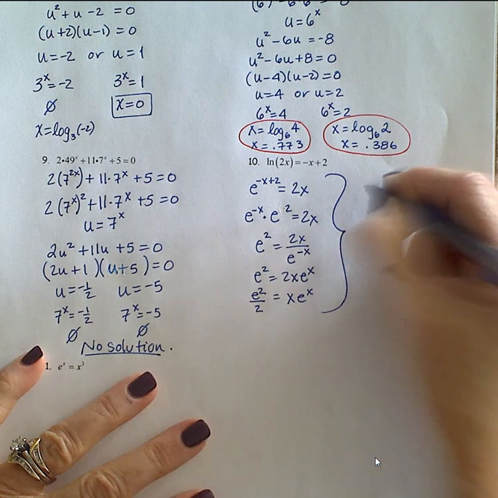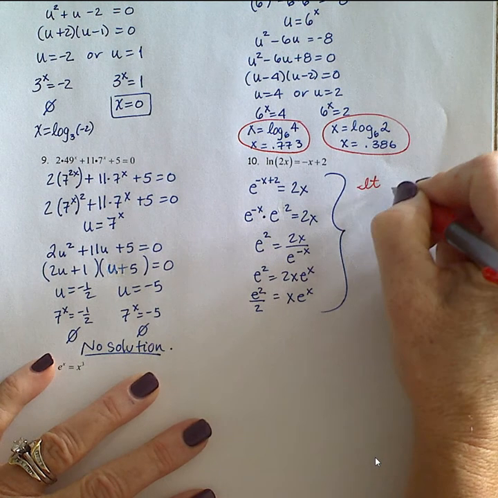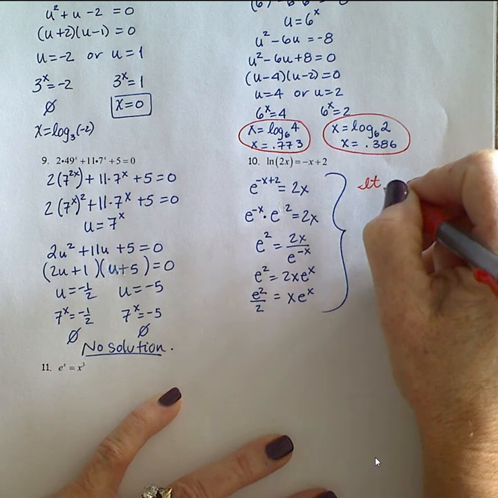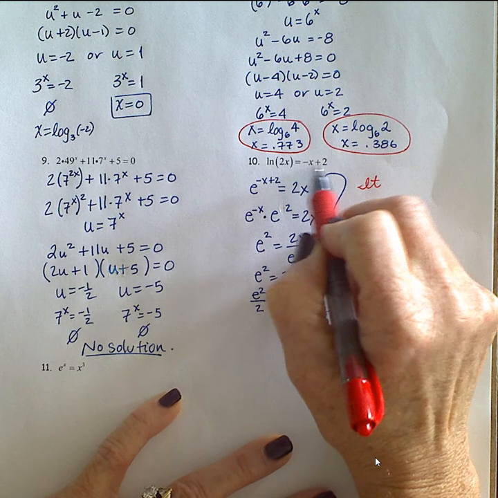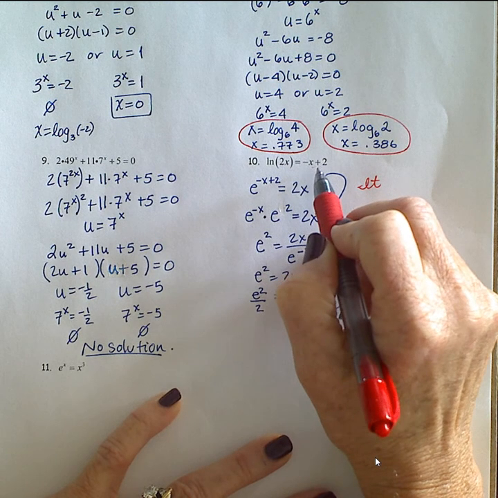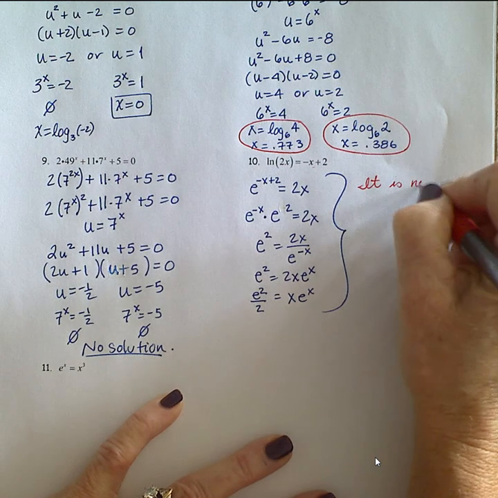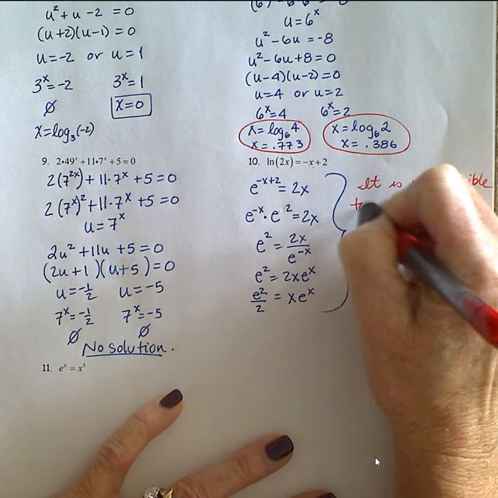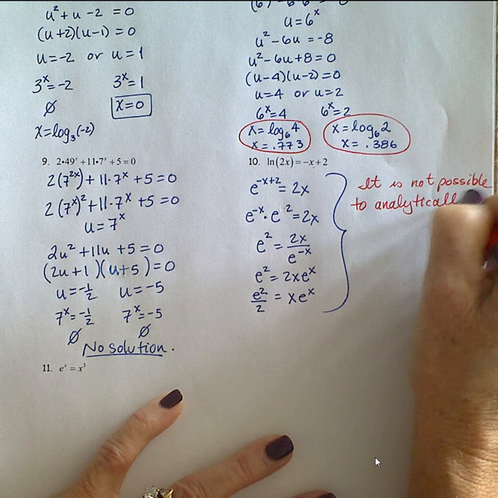Is it possible to find this out before you do the problem? Yes. I just told you how. If you've got an x inside the log and an x outside the log, you cannot isolate. Okay, so it is not possible to analytically solve this.